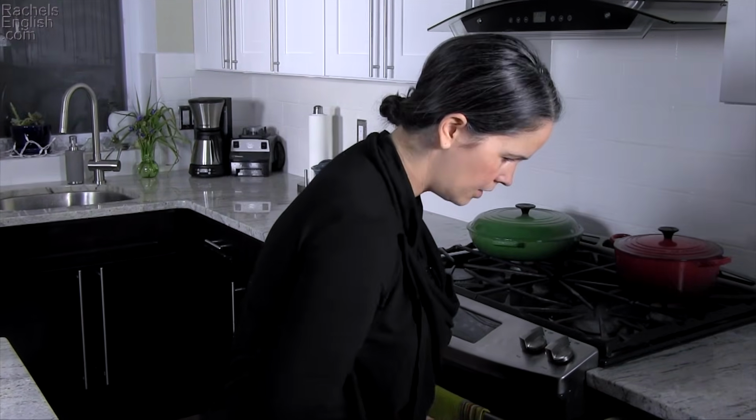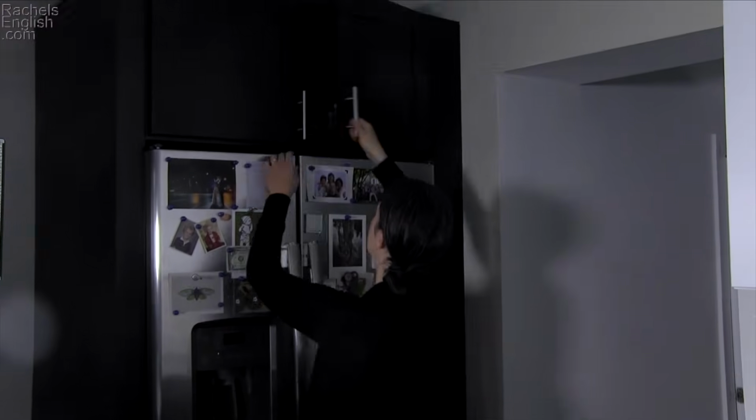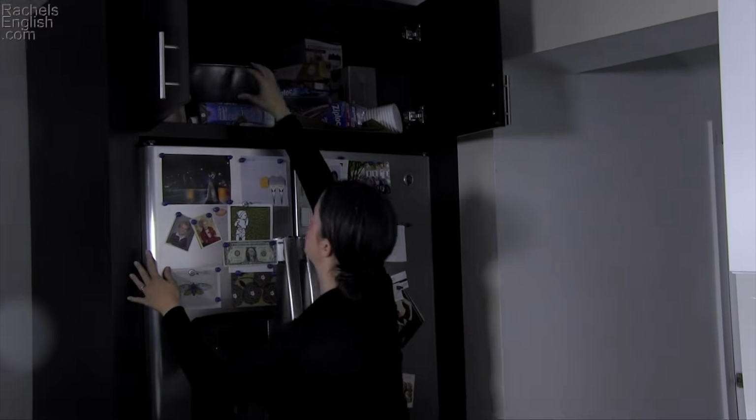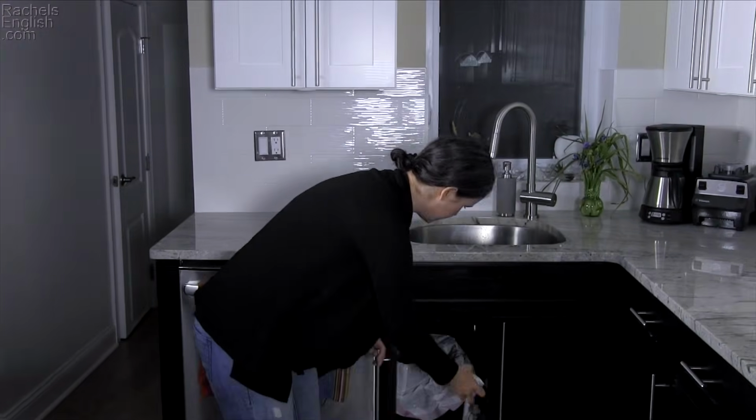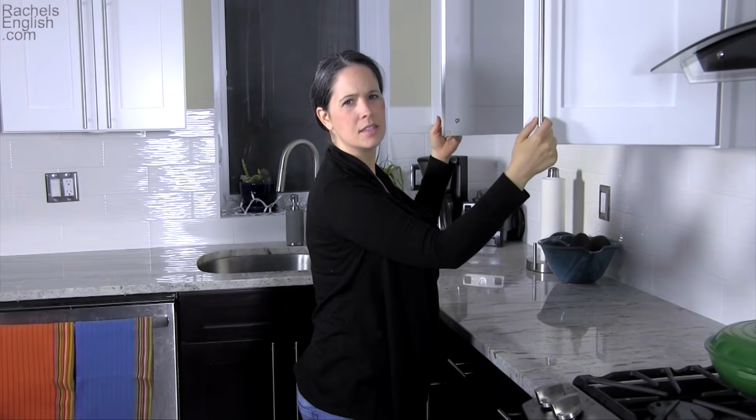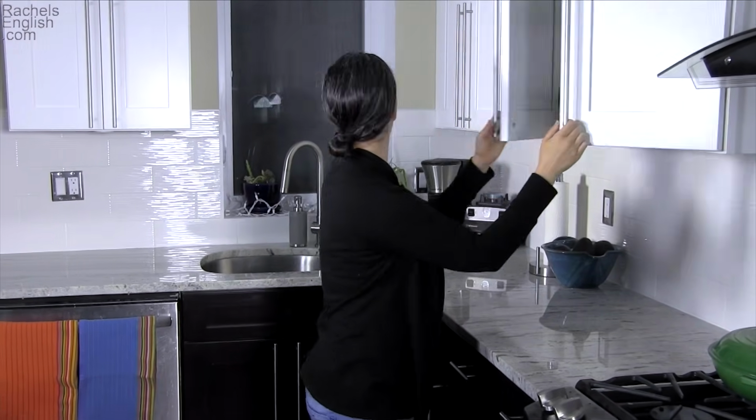Where's the ladle? In the drawer to the right of the stove. Oh, right. Perfect. Where's that big silver mixing bowl? It's above the refrigerator. Oh yeah, there it is. Where's the trash? It's in the cabinet under the sink. Under the sink. Great. Thank you. Where are the glasses? In the cabinet to the left of the sink.